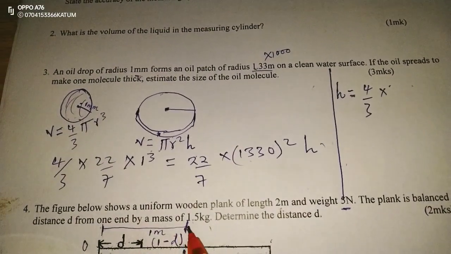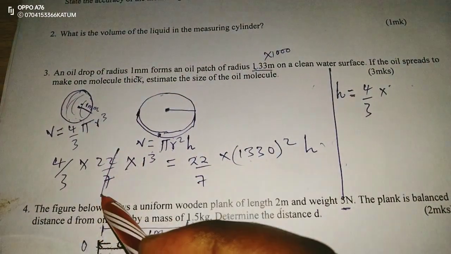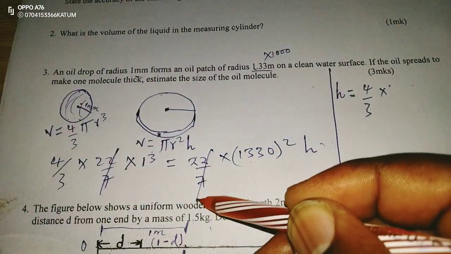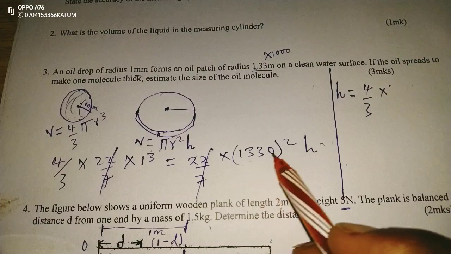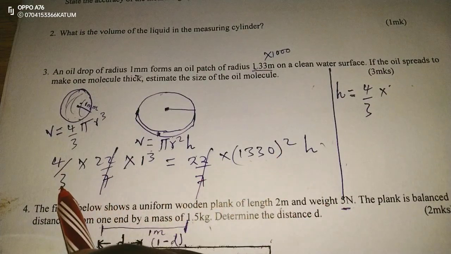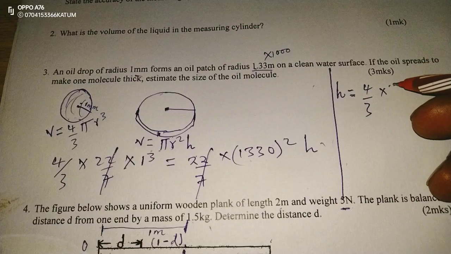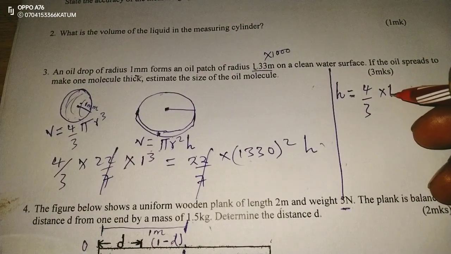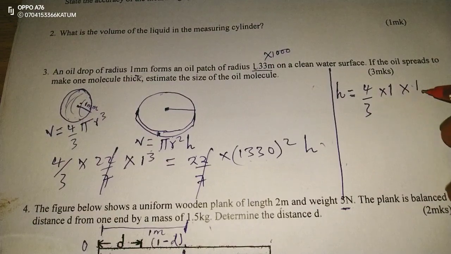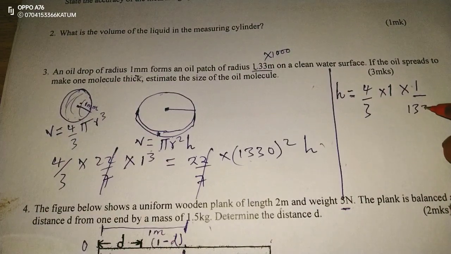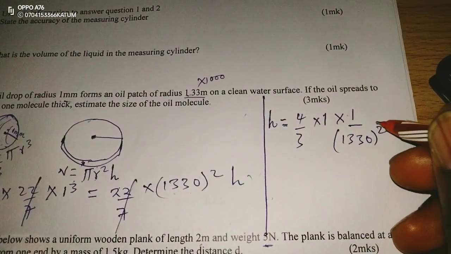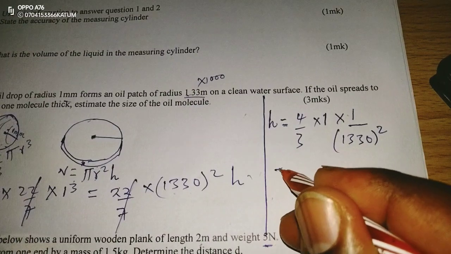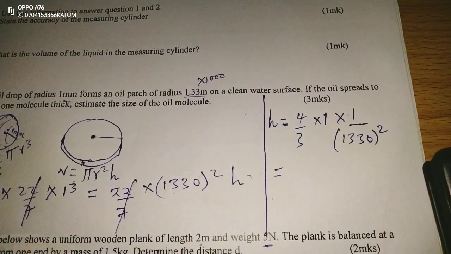Actually, before then, pi cancels because it is on both sides. Then we divide through by 1330 squared, so 4 out of 3 multiplied by 1 cubed, which just makes it 1, and then we divide by 1330 squared.